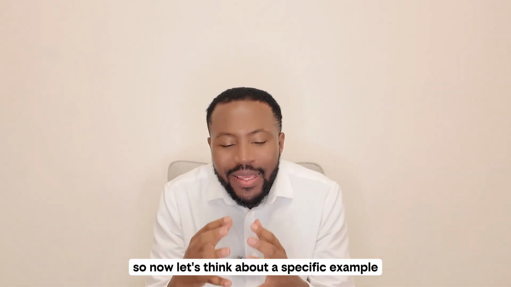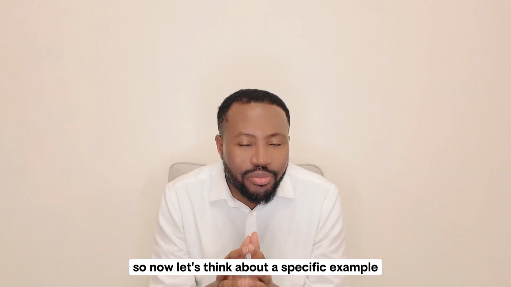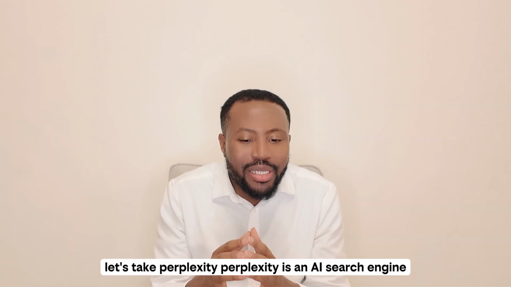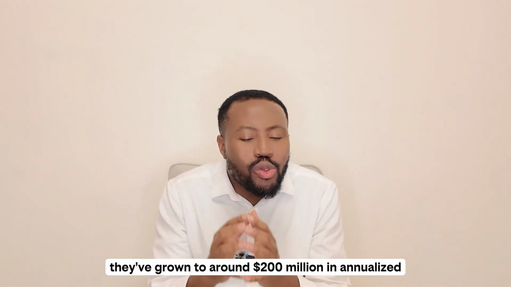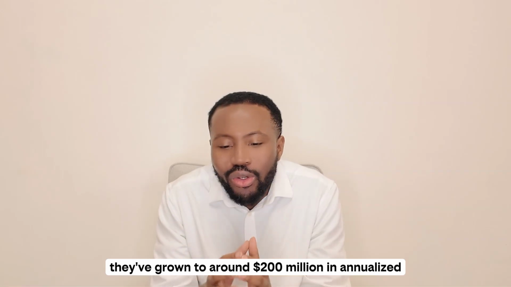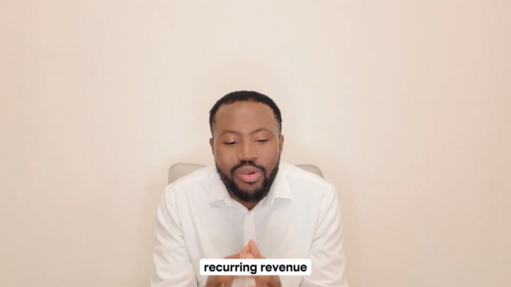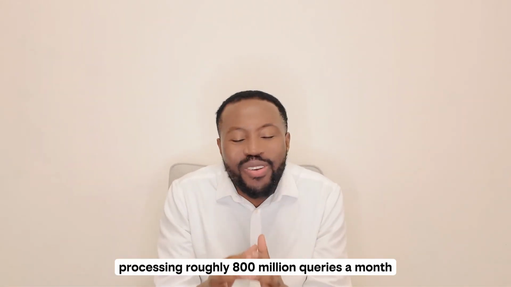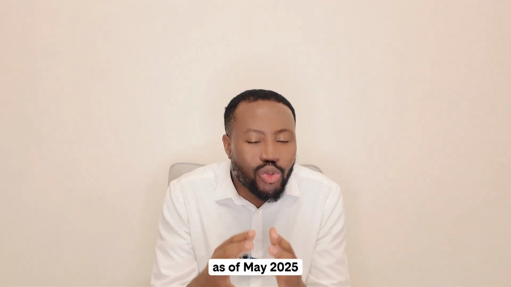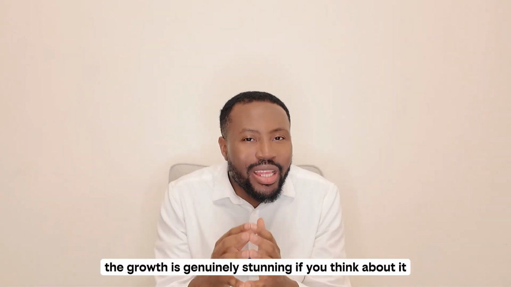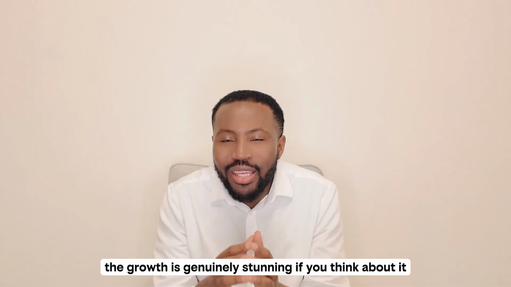So now let's think about a specific example. Let's take Perplexity. Perplexity is an AI search engine. They've grown to around $200 million in annualized recurring revenue, processing roughly 800 million queries a month as of mid-2025. The growth is genuinely stunning if you think about it.